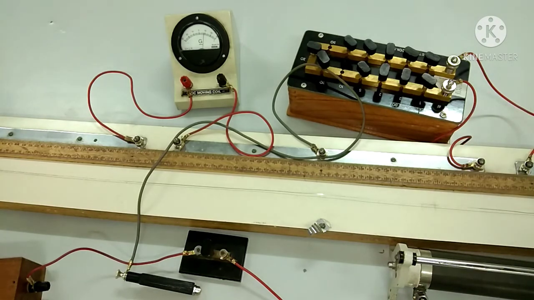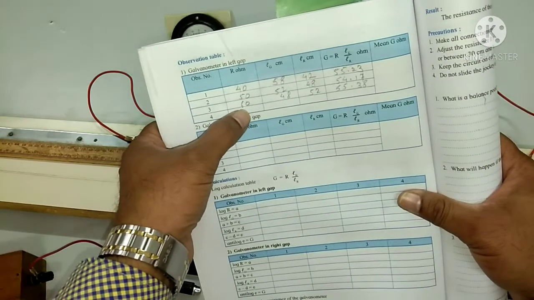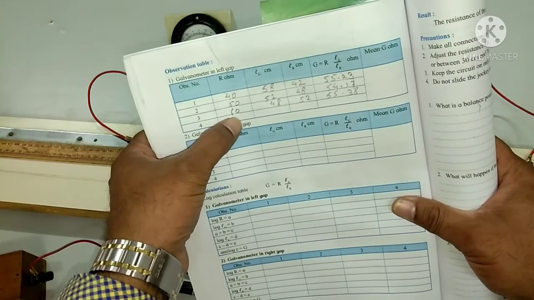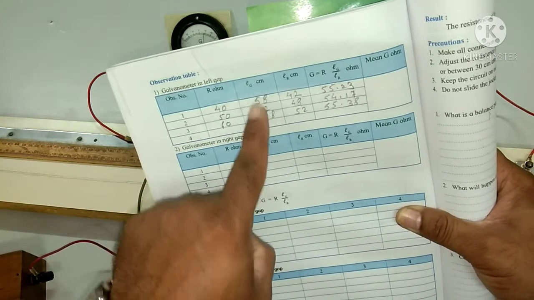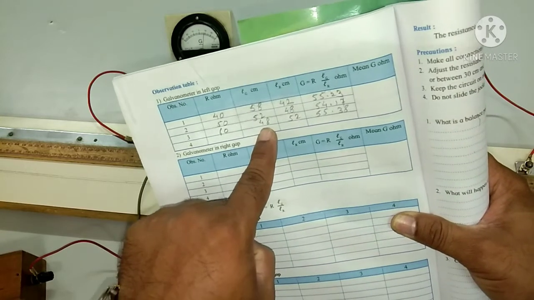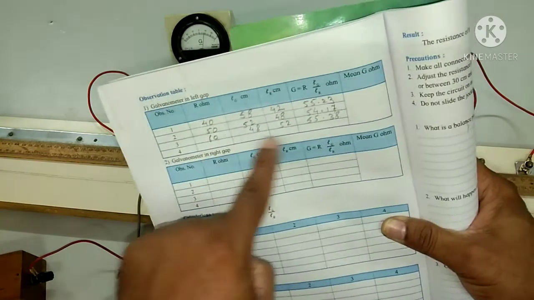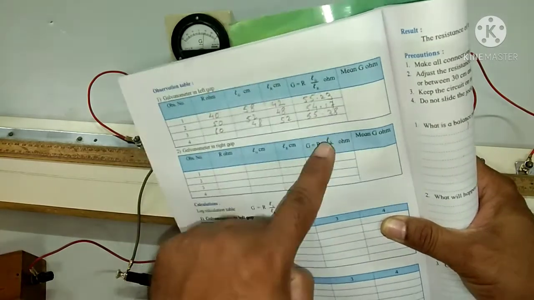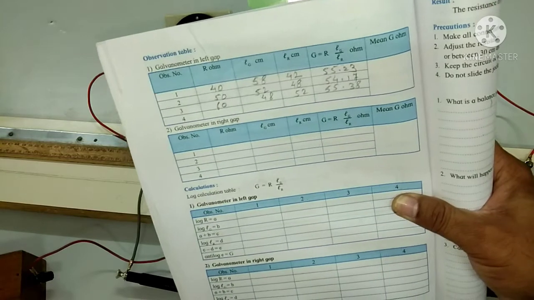So we want to write down this reading. See here, reading. When we take the resistance from the resistor box as 60, we get the value of LG as 48 and the value of LR as 52. And if we substitute all these values in this formula, then we get the value of capital G as 55.38.